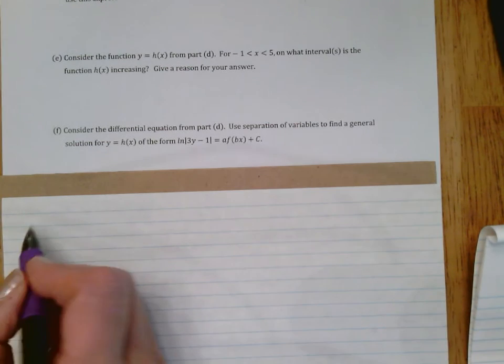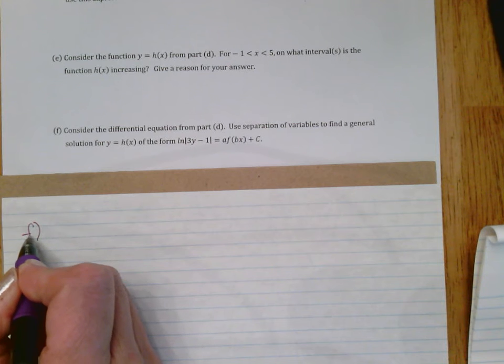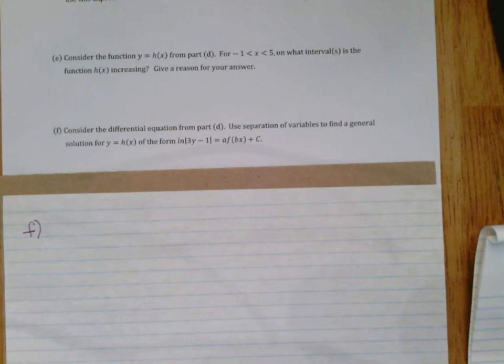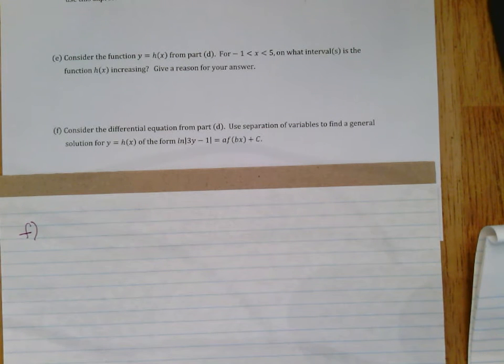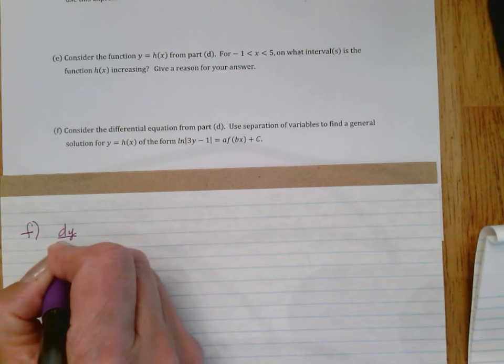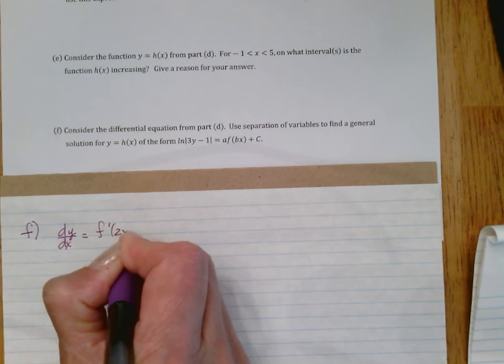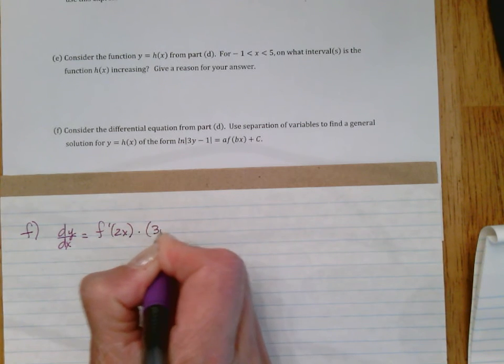Okay, now let's look at part F. Part F is a differential equation, which is, again, a very abstract kind of question, but it's covering another topic. So consider the differential equation from part D, and it's differentiable because of the way it was written. dy dx equals something in terms of x and something in terms of y.